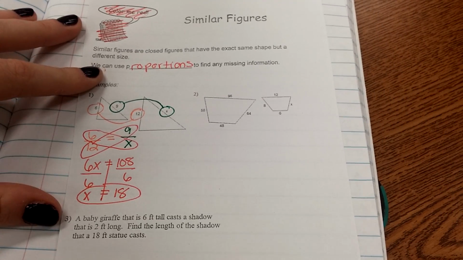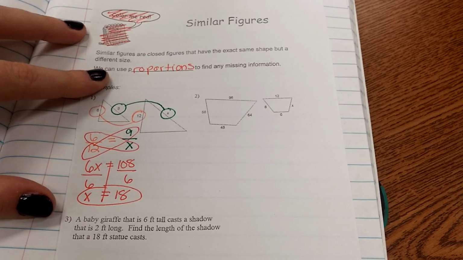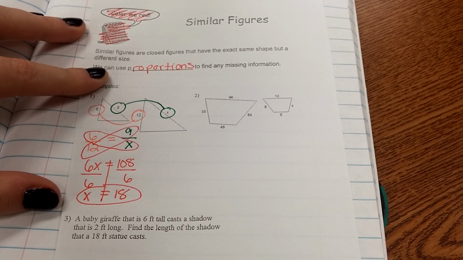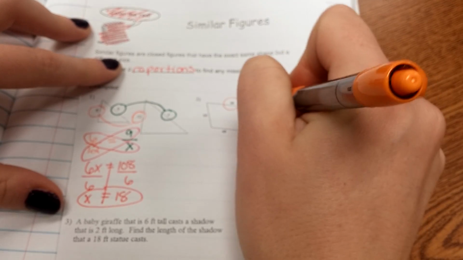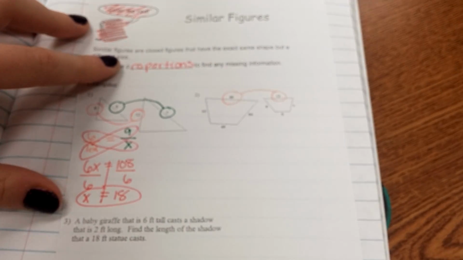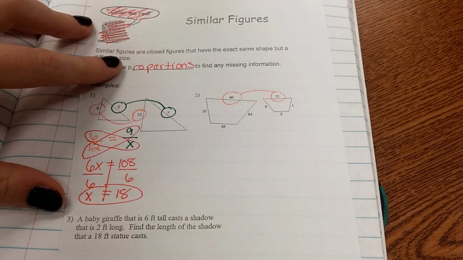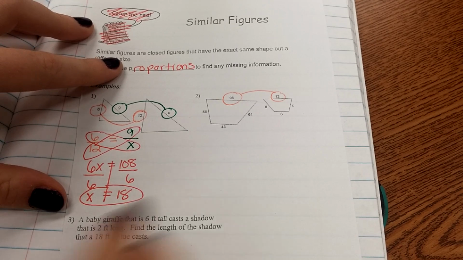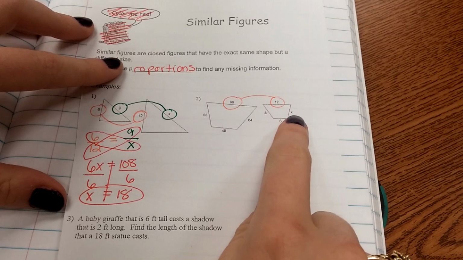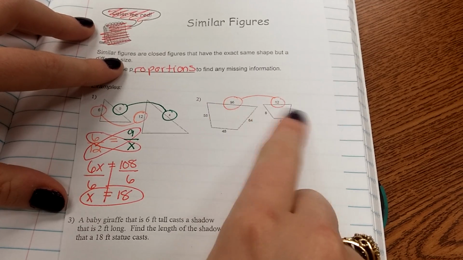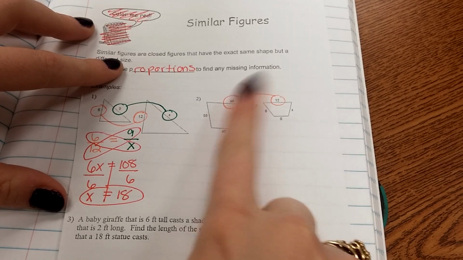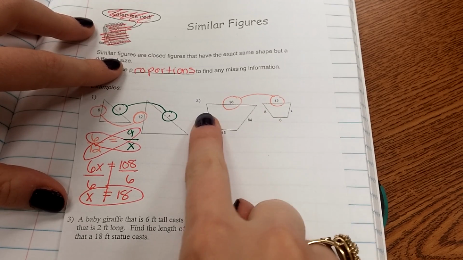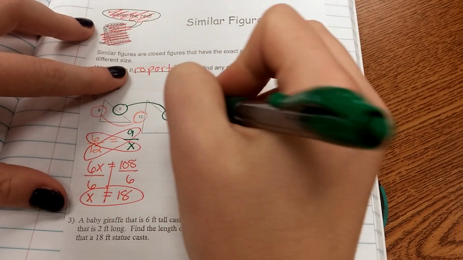Example number 2 is a little bit more challenging because the shape has been flipped around a little bit. So when I see something like this, I typically try to find the longest side and match that one up first. So the 96 here matches with the 12. For me, recognizing the longest side is easier. And then I would match up whatever side has the variable on it with whatever side I need to look at in this shape. The shape has been flipped over, so the X would have to match with the 56.